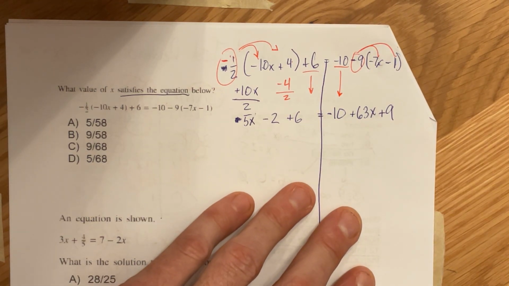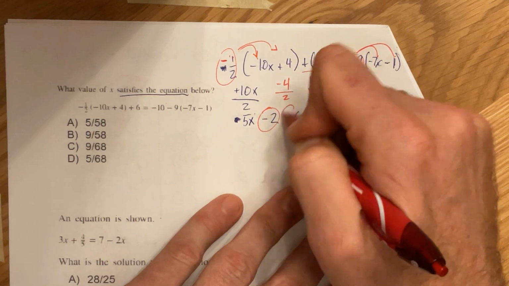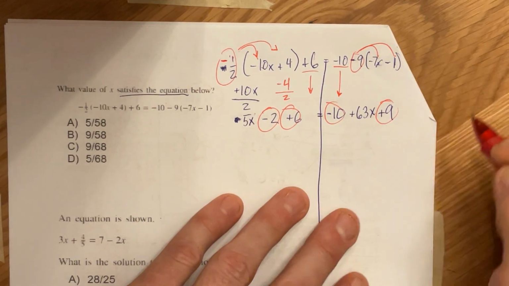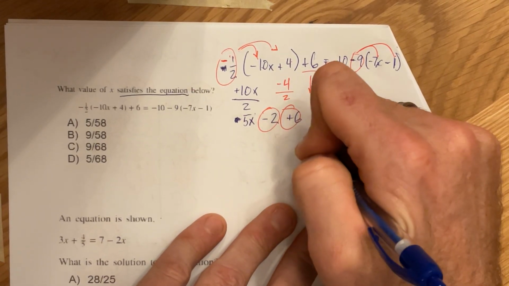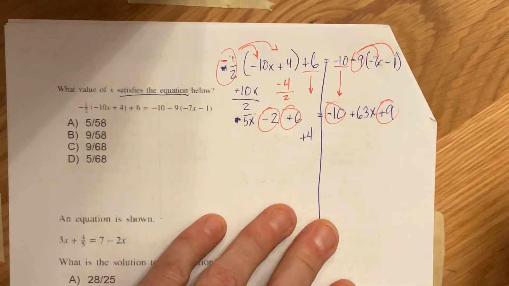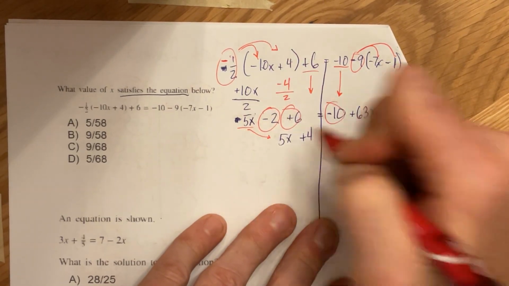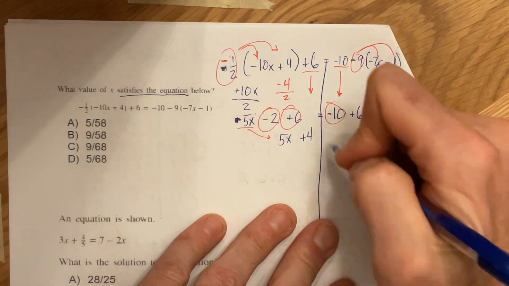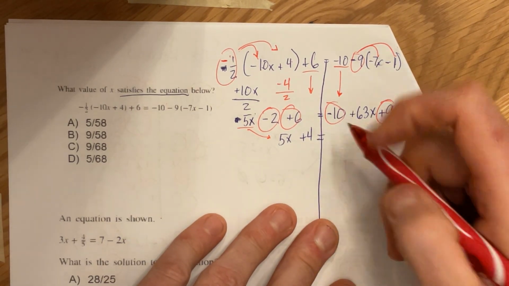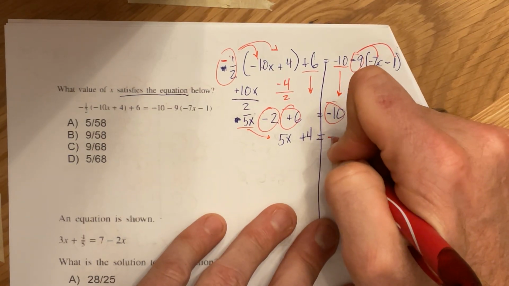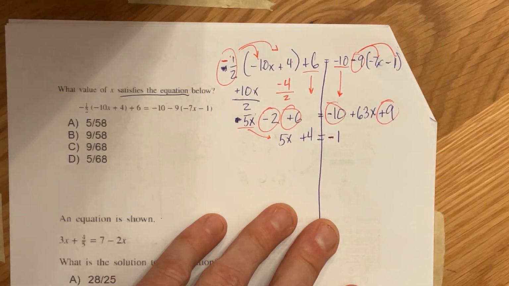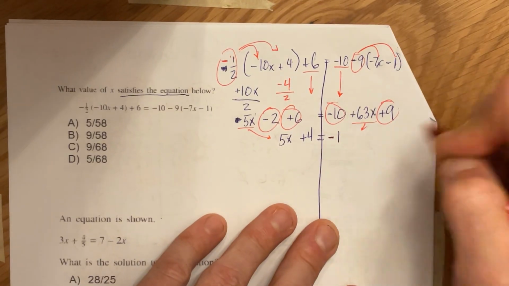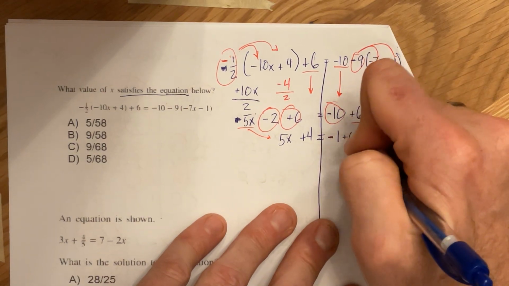Next step is going to be to make things a little easier. Let's combine some like terms real quick. We got some like terms on both sides that we can combine. So negative 2 combined with add 6 to it is going to give me plus 4. I'm going to bring down my 5x just because I haven't touched it. And then negative 10 plus 9 is going to leave me with a negative 1. And then I'm going to bring down my 63x, plus 63x.